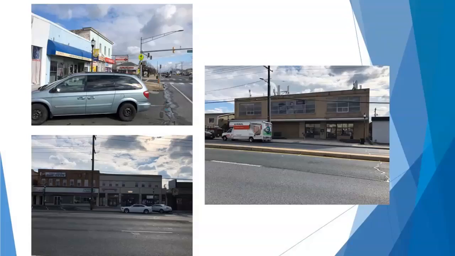Hi, this is Sandy again. These pictures are void of pedestrians, and to a great extent, of cars parked and people shopping. Now, I understand we're in the middle of a pandemic, and that has a serious effect on it.